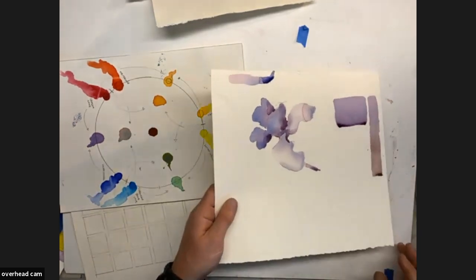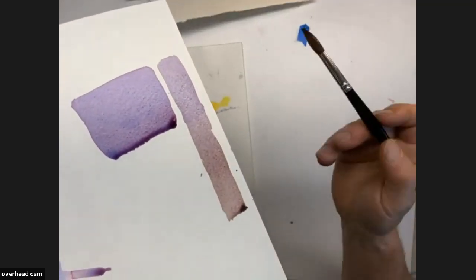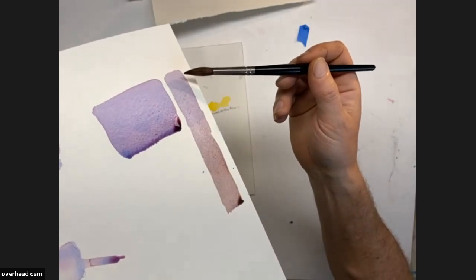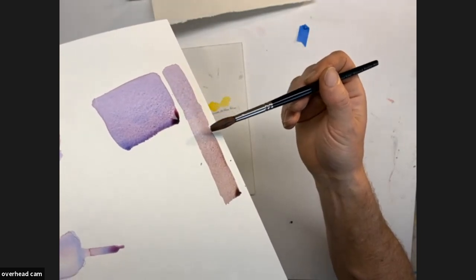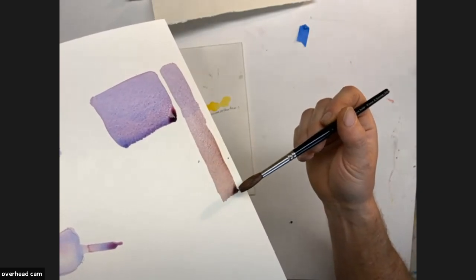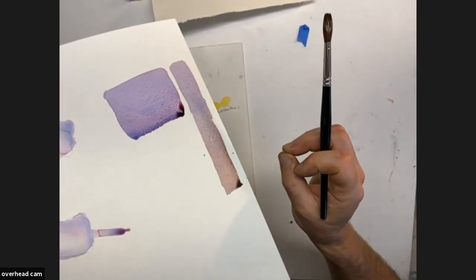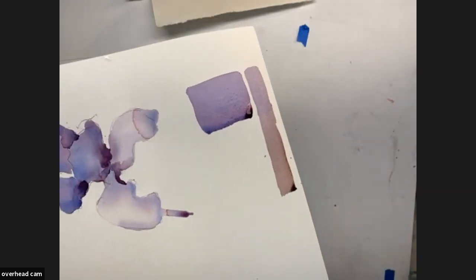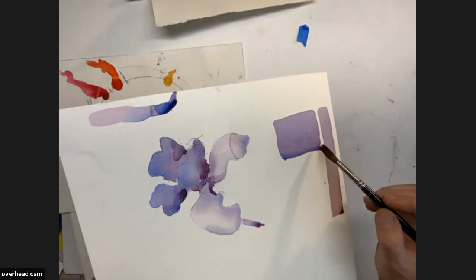So there's my wash, from the most vibrant, high chroma, to a little bit of yellow making it a little more neutral. And as I add more yellow, it becomes more and more neutral. It still leans towards the violet side, but it's what we call more neutral. The chroma, the intensity of the pigment, is less.